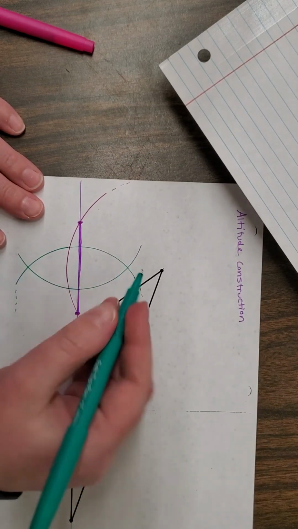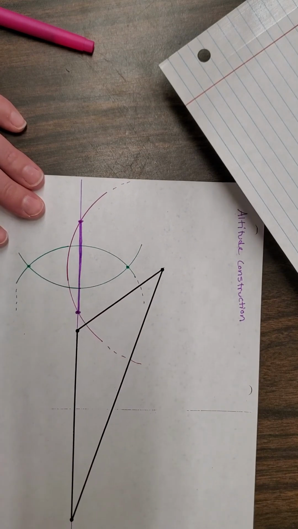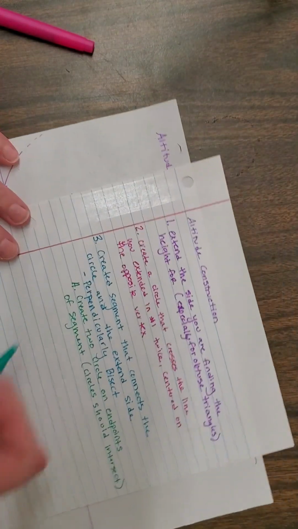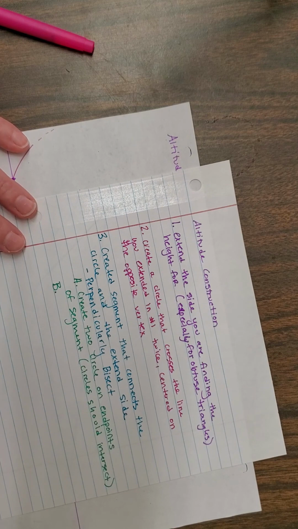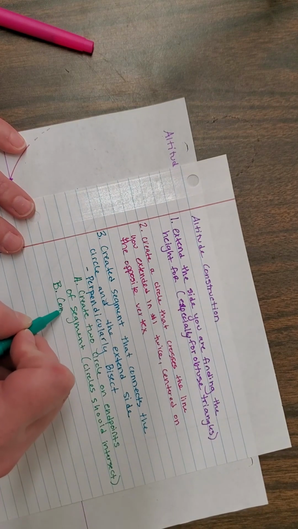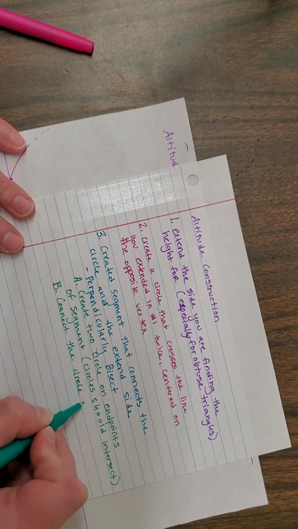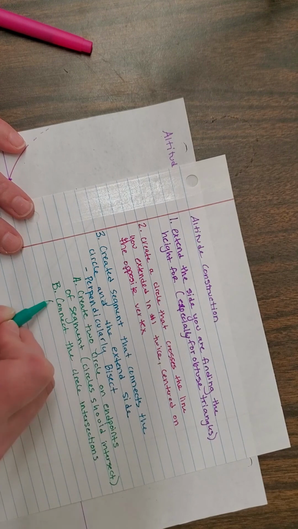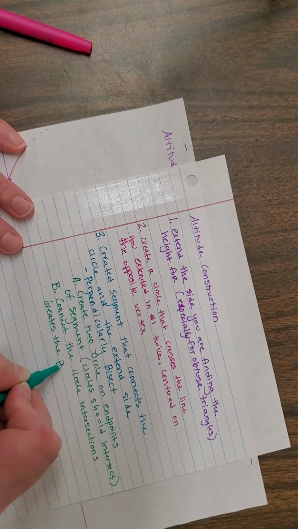These two meet here, and I want to connect those points because that will actually make my height. So in part B, I create 2 circles with endpoints of the segments, and now we want to connect the circle intersections, because that creates the perpendicular bisector.